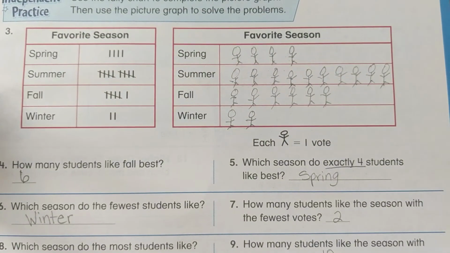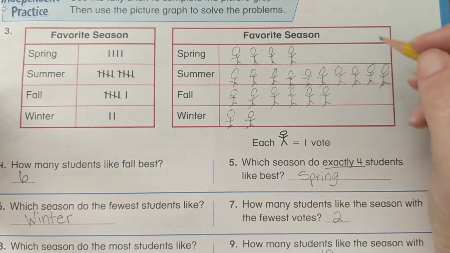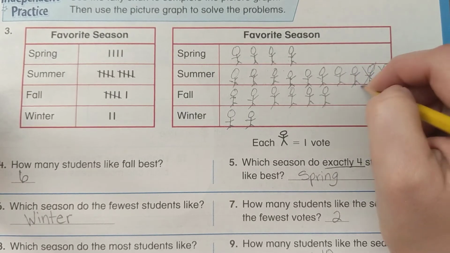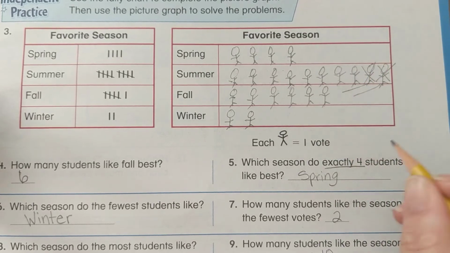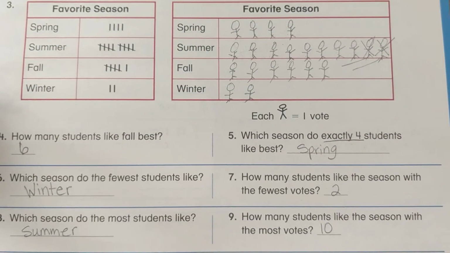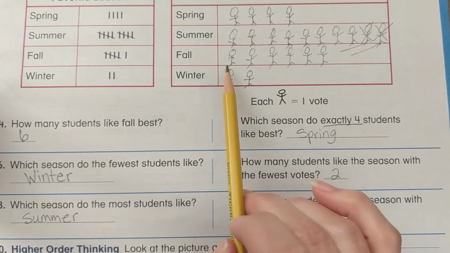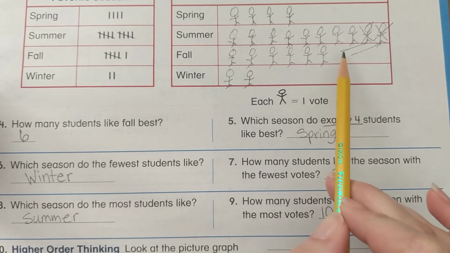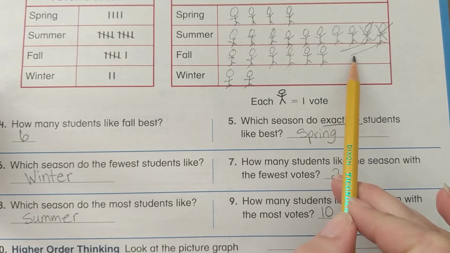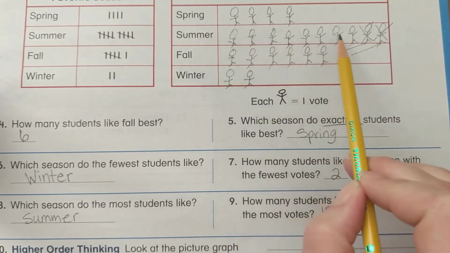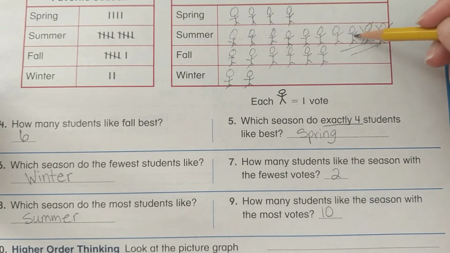Okay, if we were to take these 2, let's X them out here, and move them down here, how would your graph change? Okay, I see 2 things. First of all, fall would have 2 more, so instead of having 6, it would now have 8. And if fall has 8, summer would also have 8, and it would have been a tie.